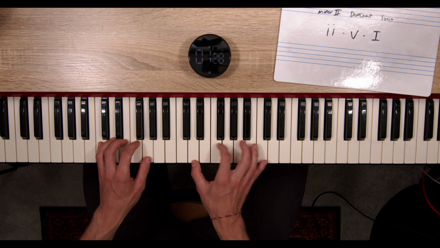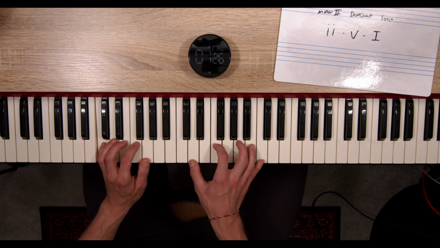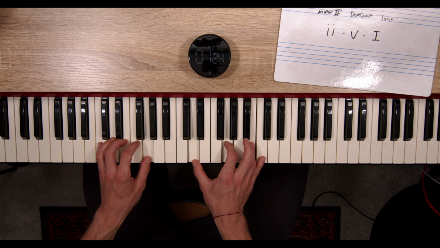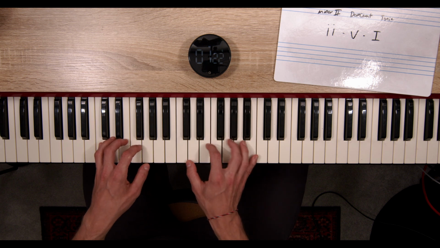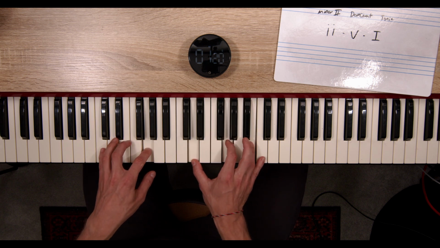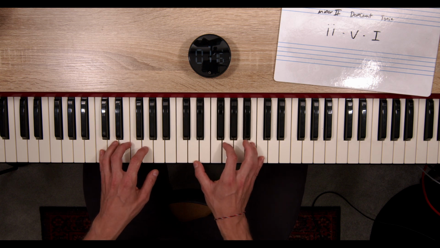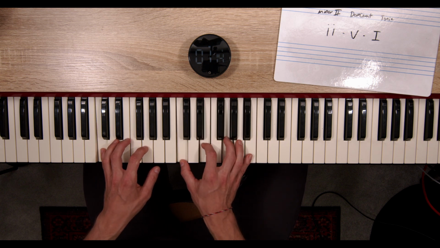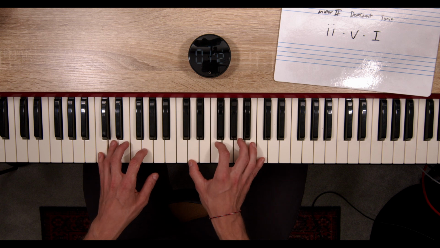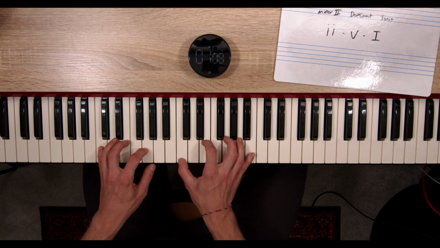Halfway there. Take it as slow as you need to make it nice and accurate. Moving from that D minor to that G in the second inversion to the C.